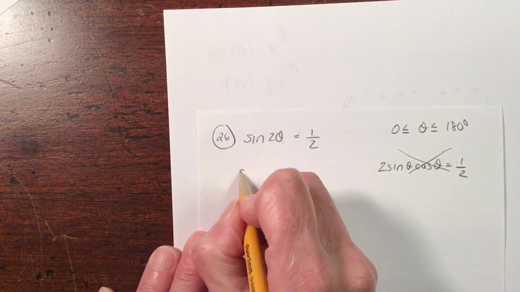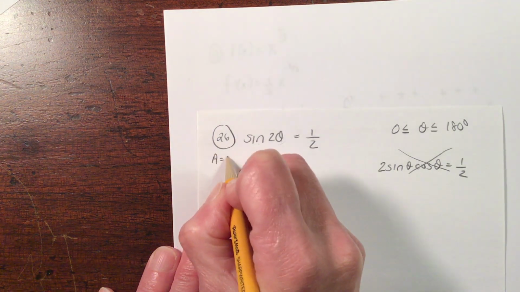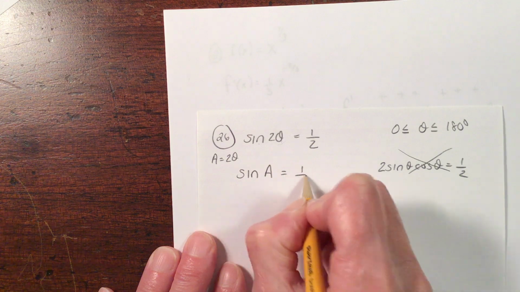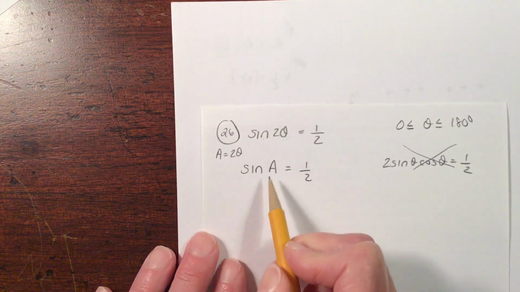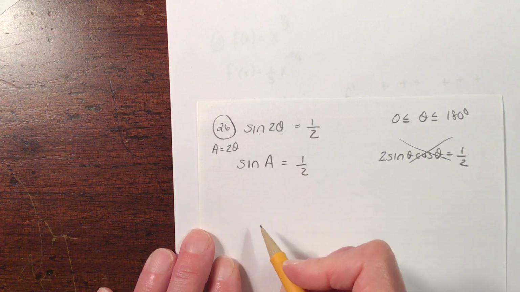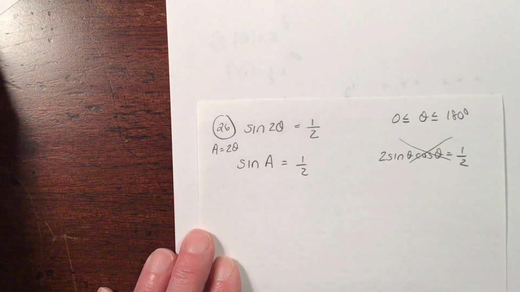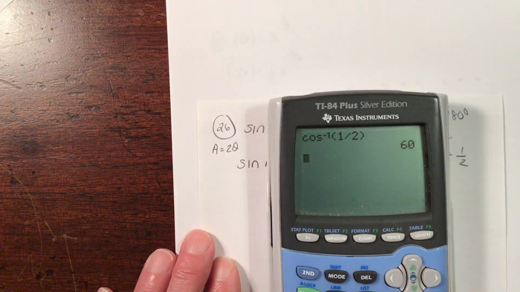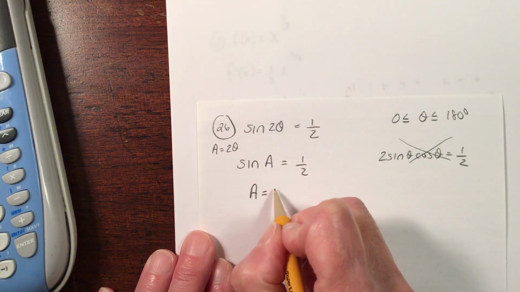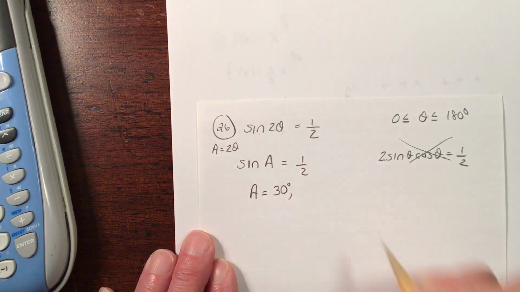We have to take our 2 theta and replace it. We're going to solve for some angle. So basically we want to find the angle that gives us a sine of 1/2. So we're going to do second sine 1/2, and we get that A is equal to 30 degrees.